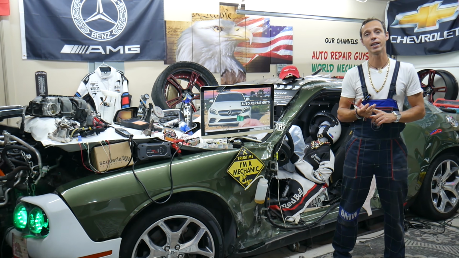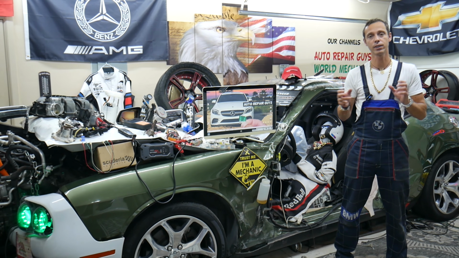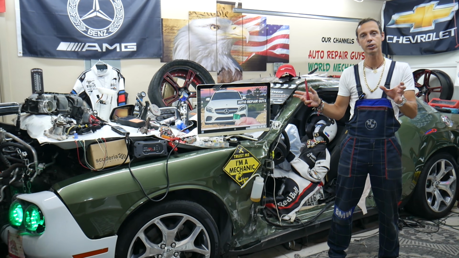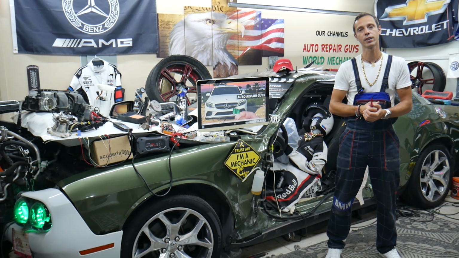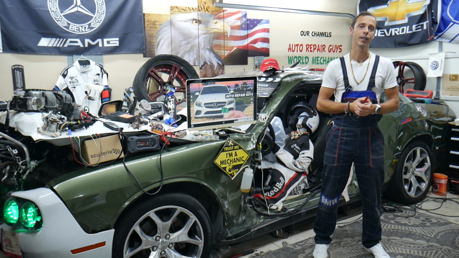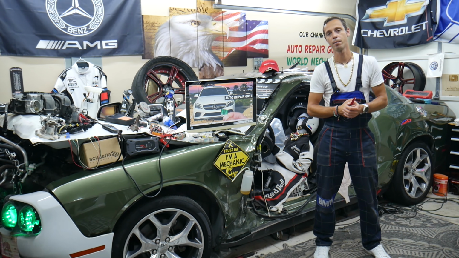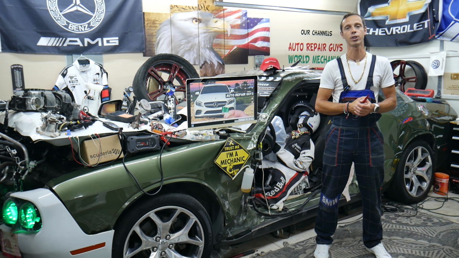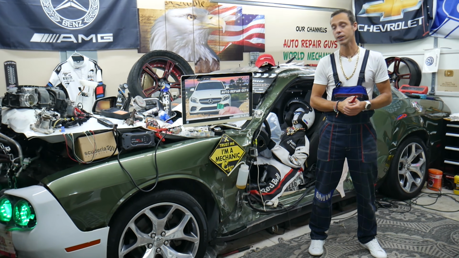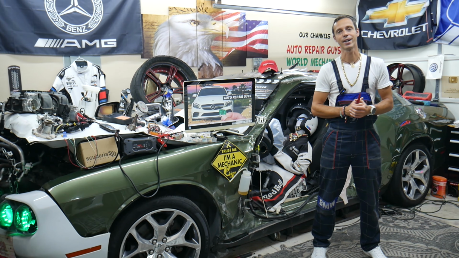Another thing that we see here, it could be a temperature sensor. Inside your Mercedes, on the driver and passenger side, you have individual temperature sensors under the dash that, guys, okay, detect the temperature as well. If you have a bad sensor, it may not regulate the temperature correctly too. But those are some of the most common things we see here at the garage.